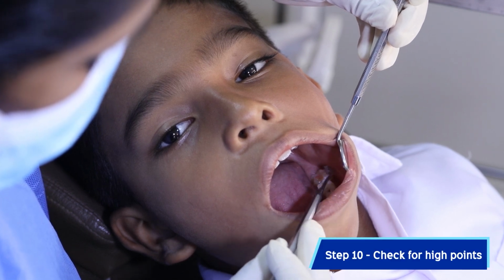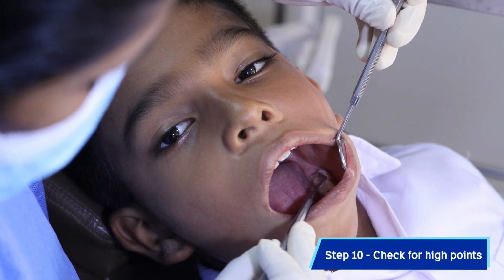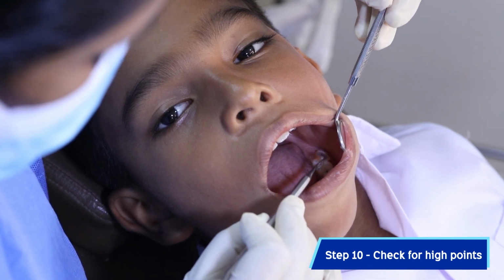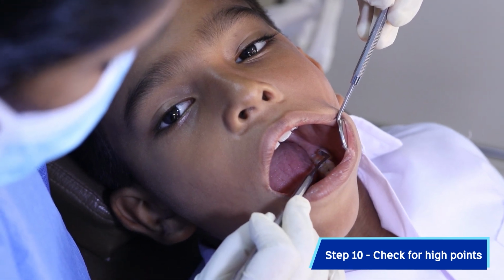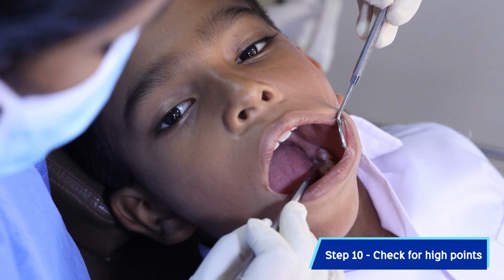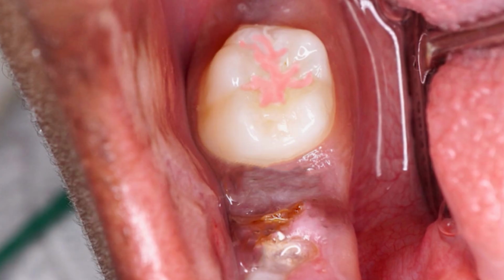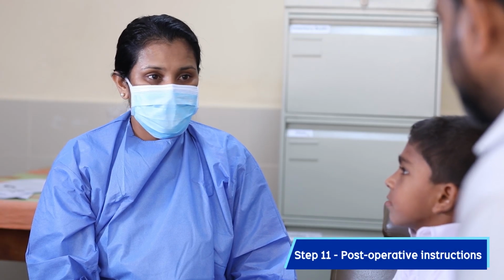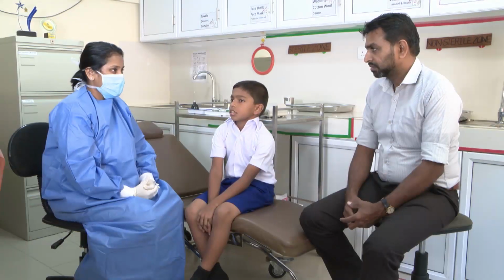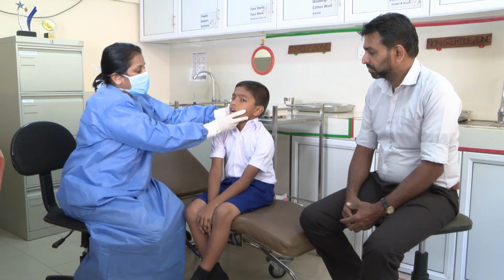Check for high points visually and tactilely and ask patients to bite and feel for high points. If occlusal high points are present, correct them. Instructions are to be given to the parents or the caregivers after fissure sealant application.